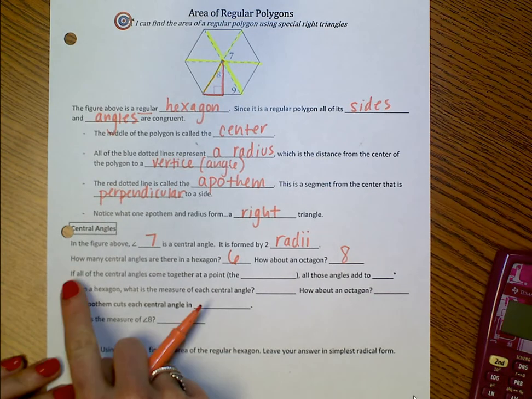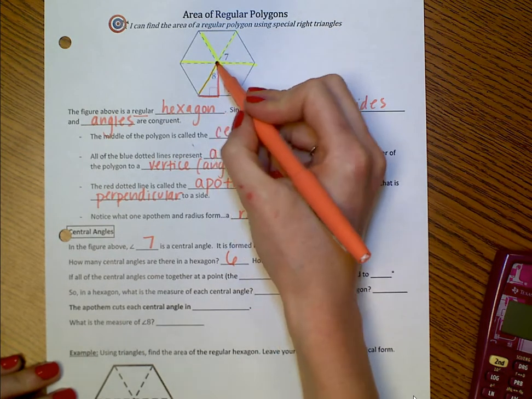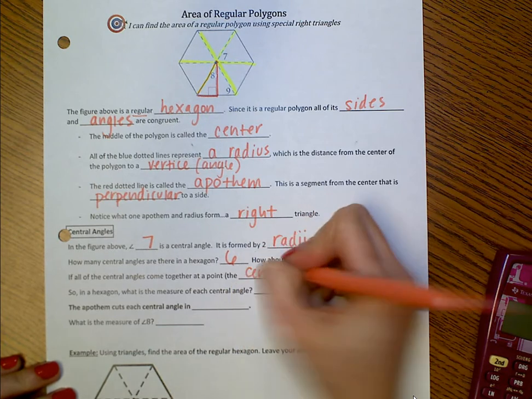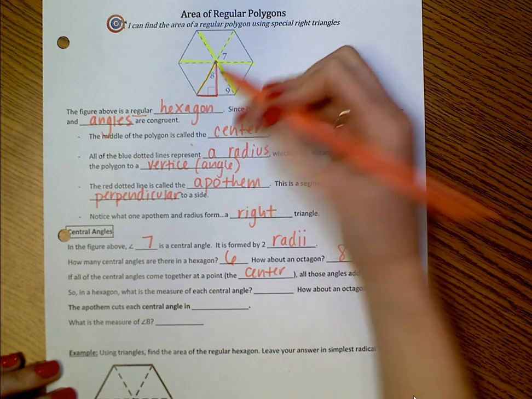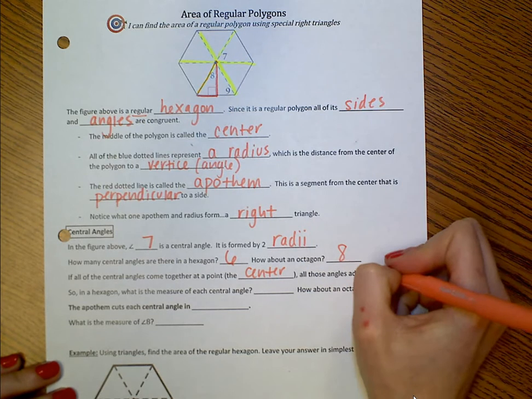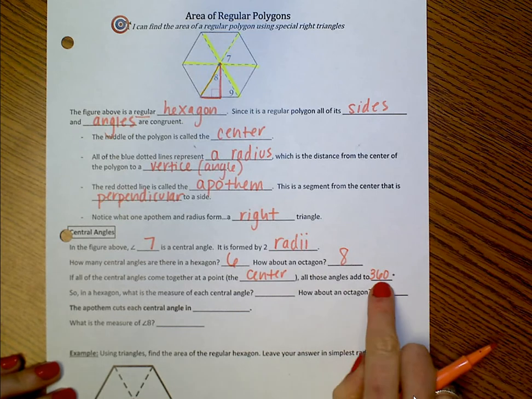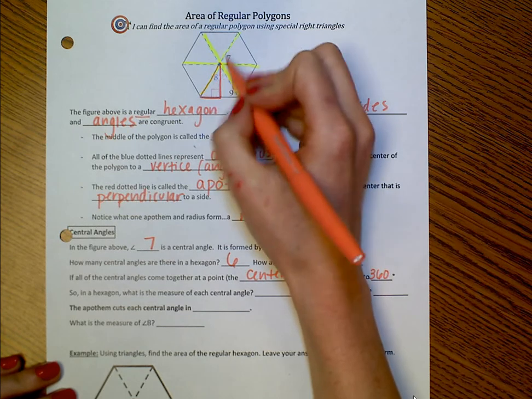Now, all of the central angles come together at one point, which they do, they all meet at the center here, so that means that they add up to 360. They go full circle all together. A full circle is 360 degrees. Okay, so all the degrees around the center here are 360.